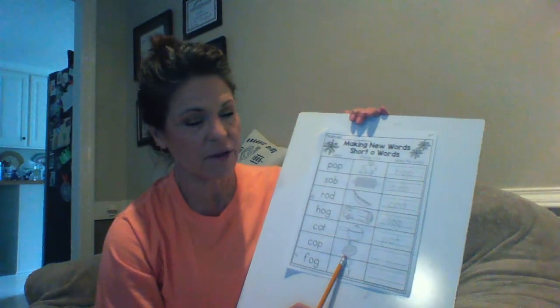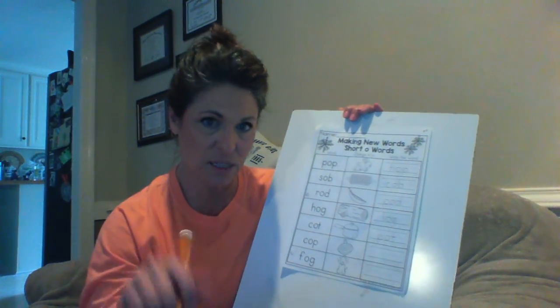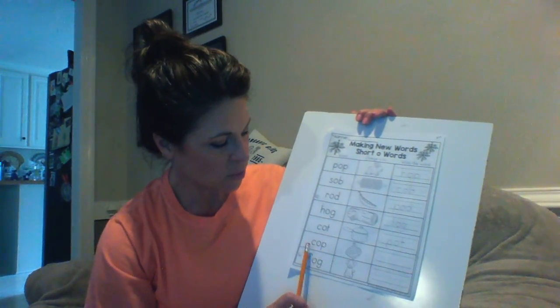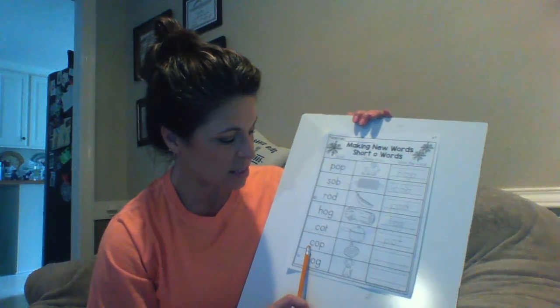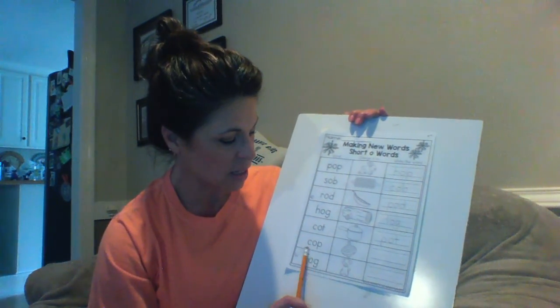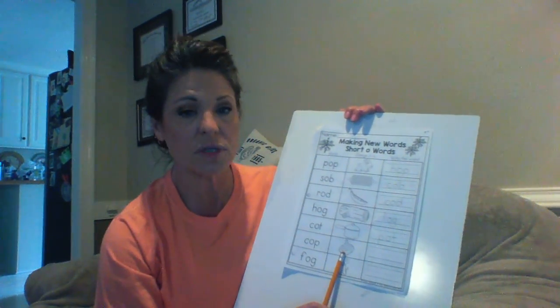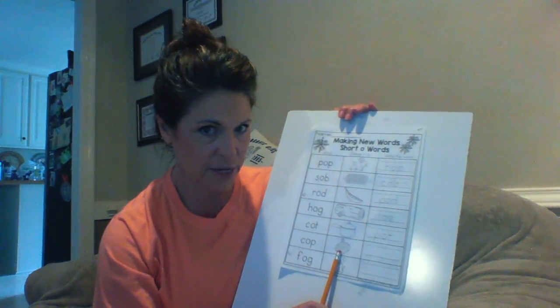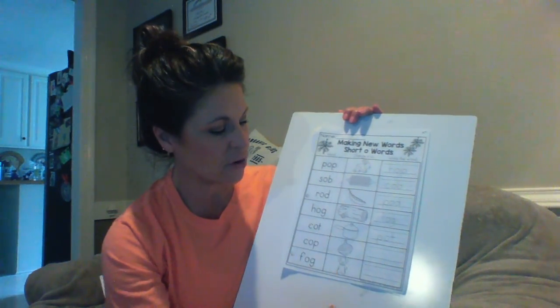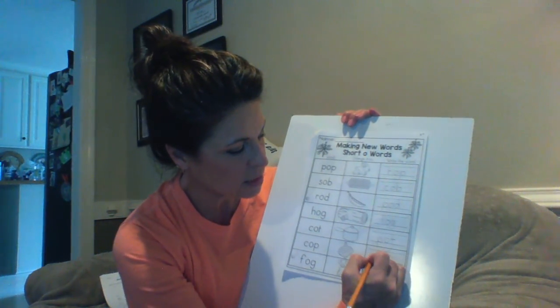This is a picture of a top, like a spinning top. And the word we are starting with is cop. We're changing cop to top. And the first sound we hear is t, and that letter is T.